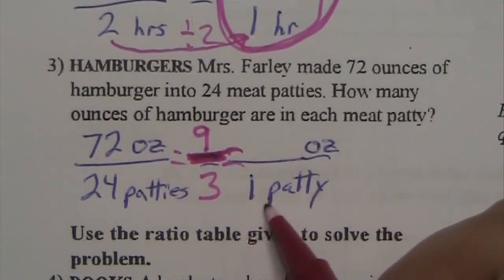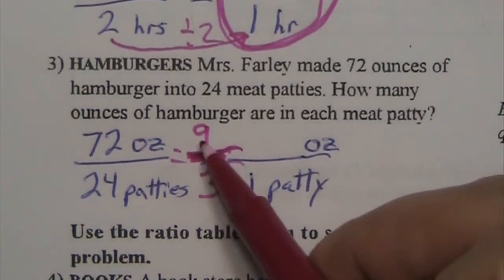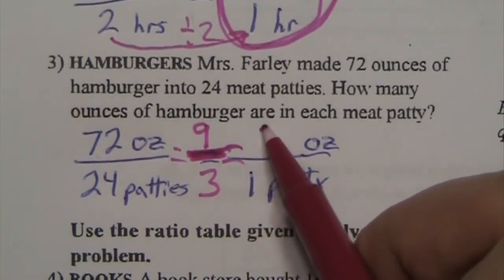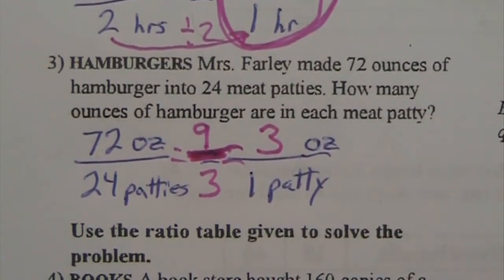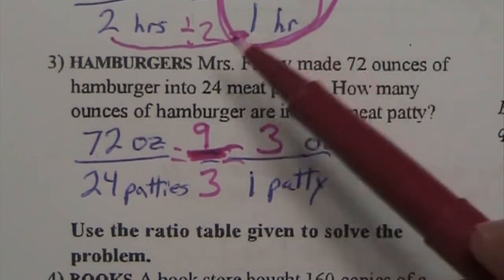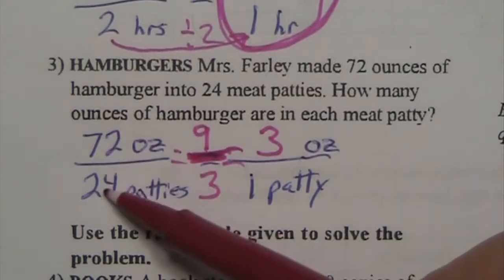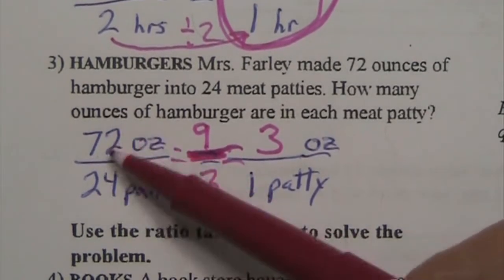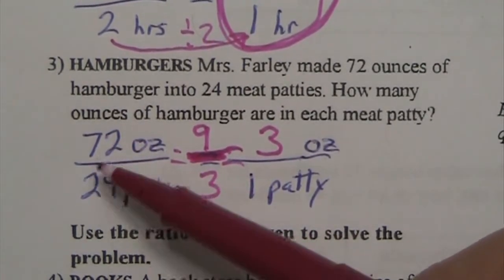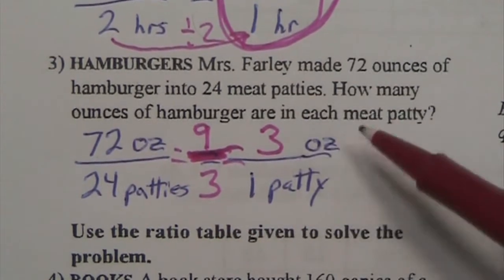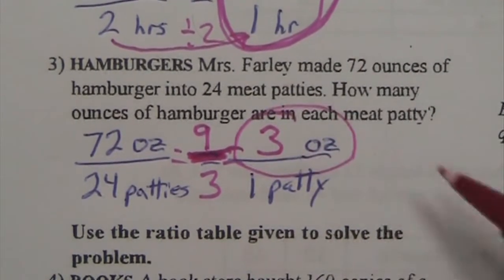Now to go from 3 to 1, I divide by 3, and the answer is 3. And by the way, 24 does go into 72 3 times. 24 times 3 is 72. So the answer is 3 ounces.